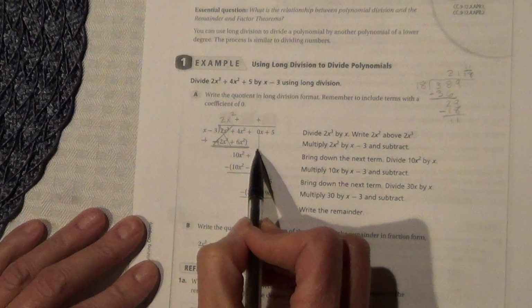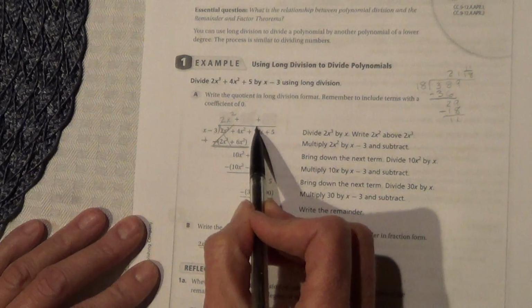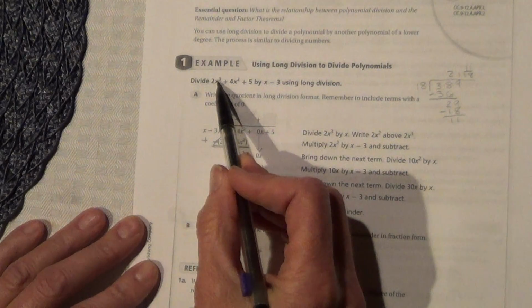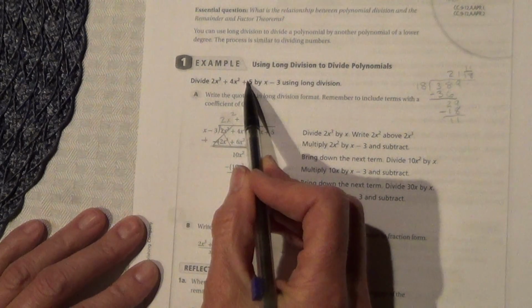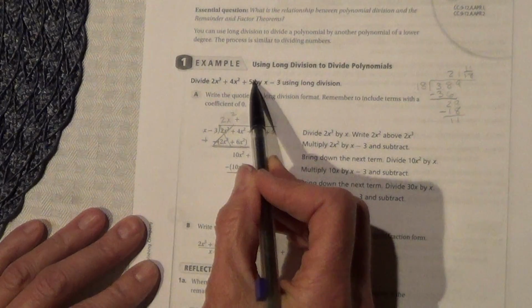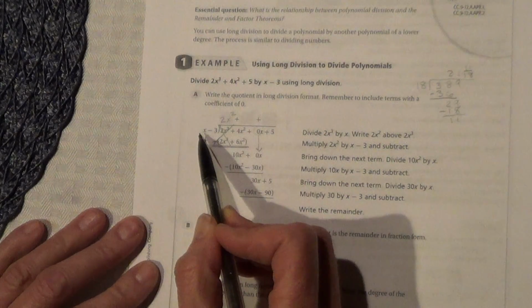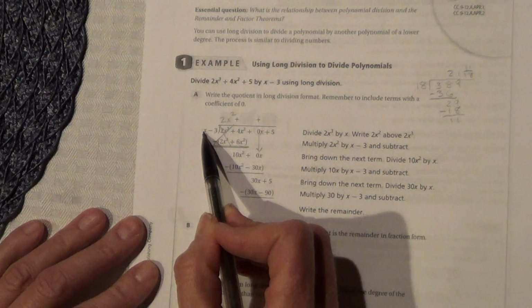Drop down your 0x. Now the whole reason we had to have a 0x there was we needed a placeholder. You have to go down in standard form, 3, 2, 1, and then this is your x to the 0th. That's why you have to have the x to the first as a placeholder. Now x, we go to the next one.